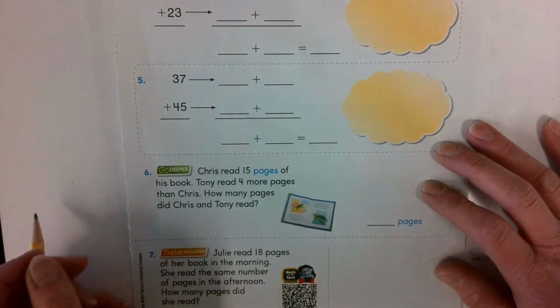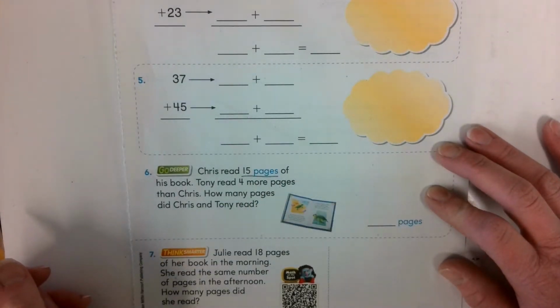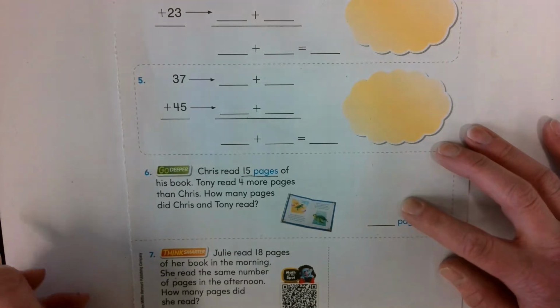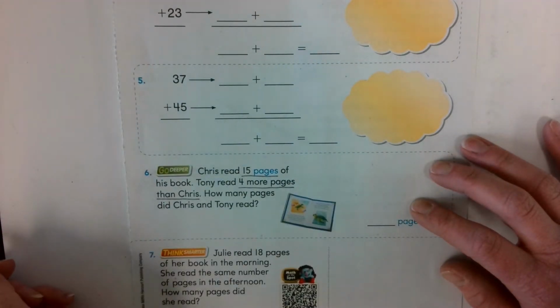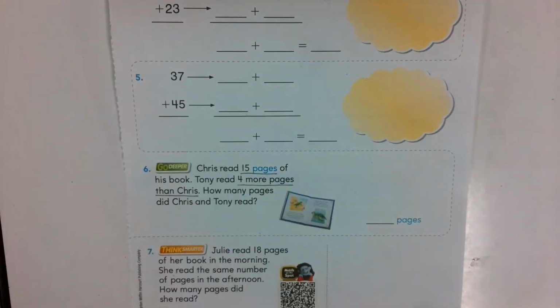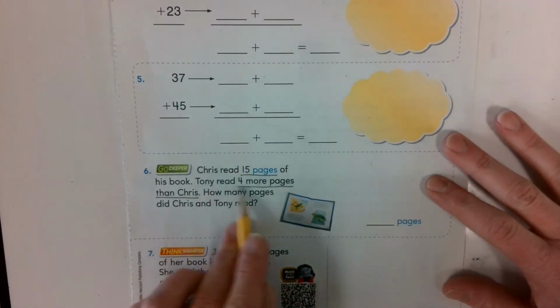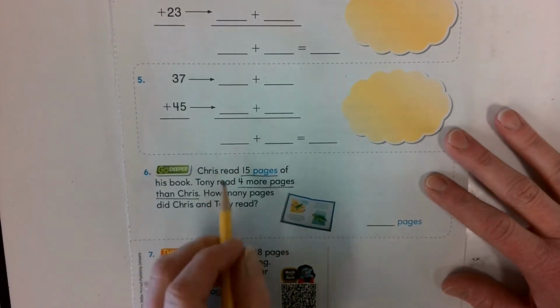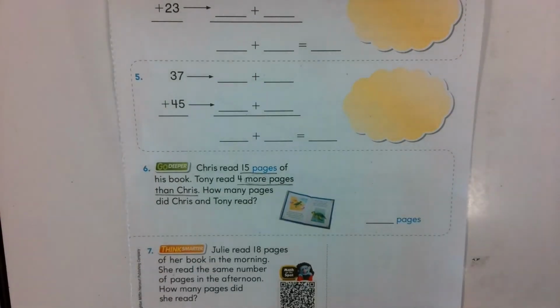So Chris read 15 pages of his book, and Tony read 4 more pages than Chris. Now, does that mean that Tony read 4 pages? No, you have to read that really carefully. Tony didn't just read 4 pages, he read 4 more pages than Chris did.